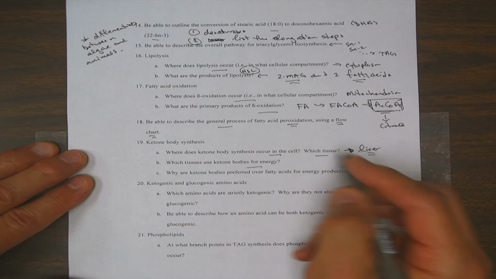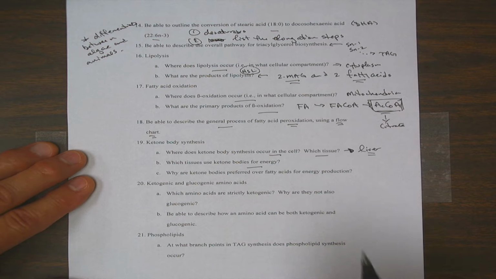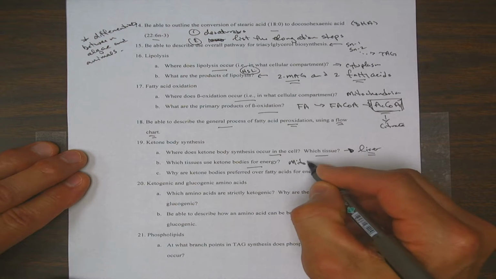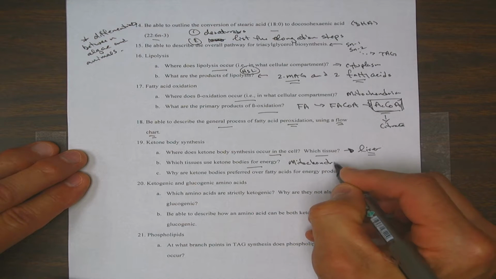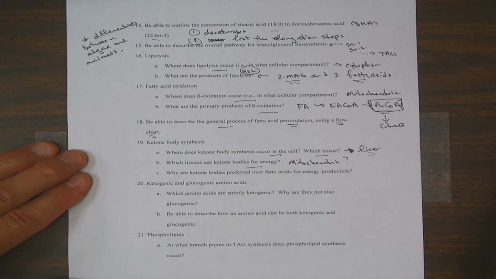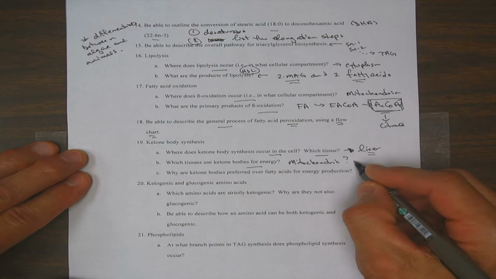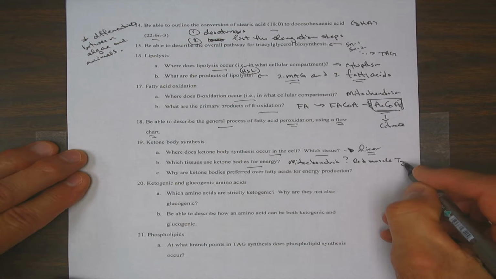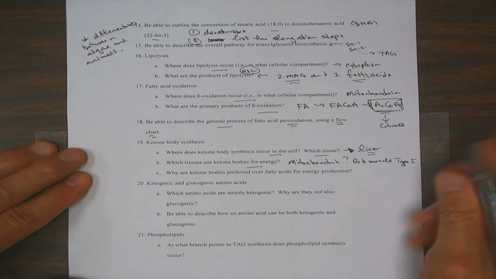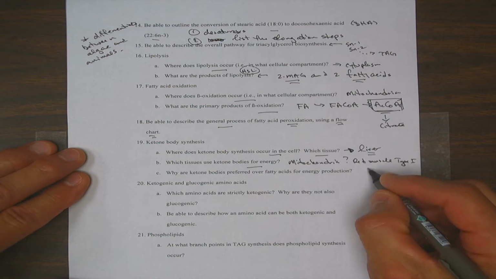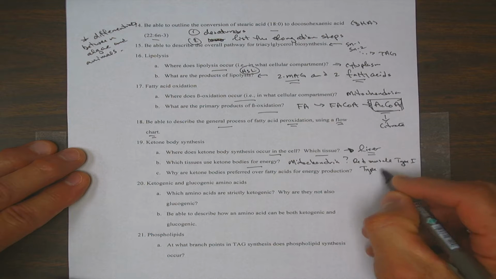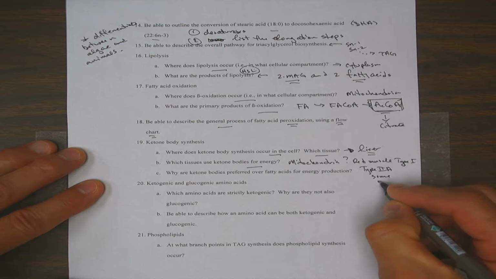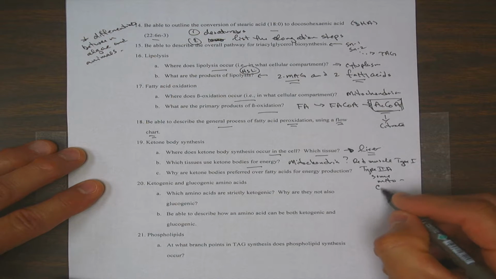Which tissues use ketone bodies for energy? Well, if they have mitochondria, just ask yourself, do they have mitochondria? Then those tissues. And so red muscle, which would be type 1, and we didn't really say specifically, but there are also the type 2A, because it has some mitochondria. And then, of course, cardiac muscle.